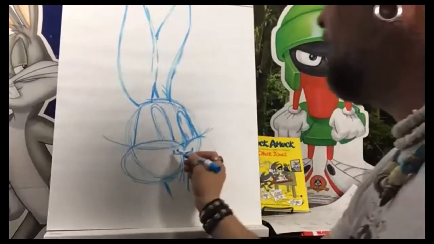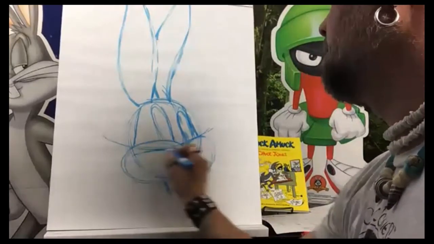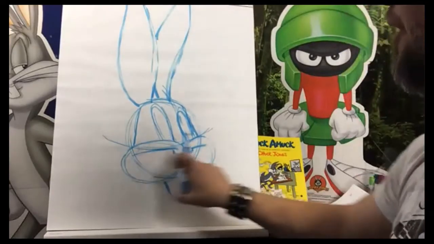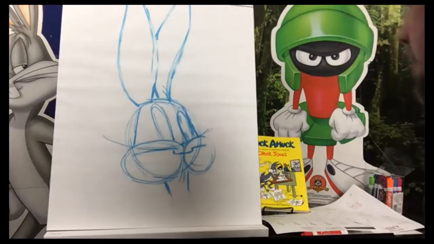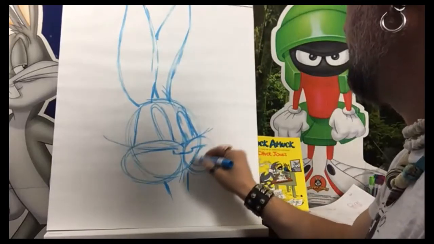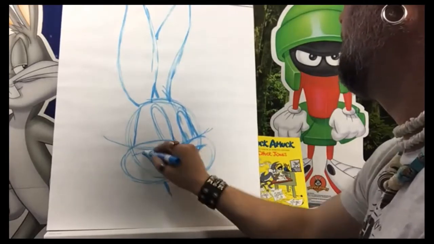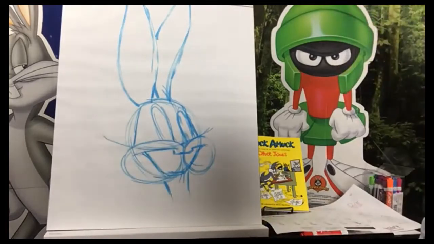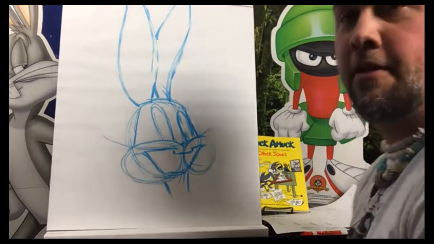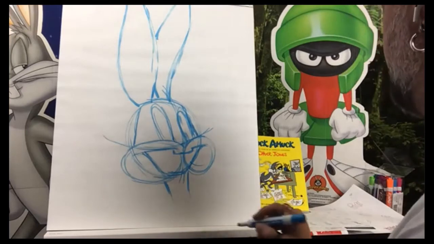All right, and then off this side where you have his big cheek comes another line, and then a smaller line over here, right? So we kind of have like wings. And then he's got this big open mouth grin, just like that. Kind of looks like a pirate ship. That to me looks like a pirate ship.